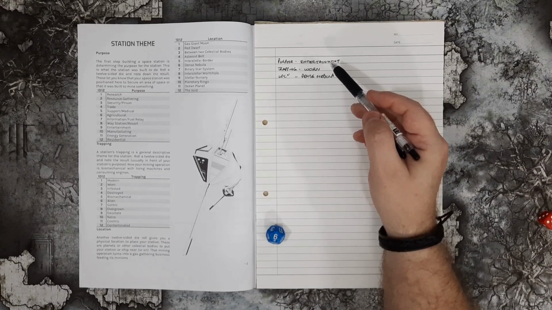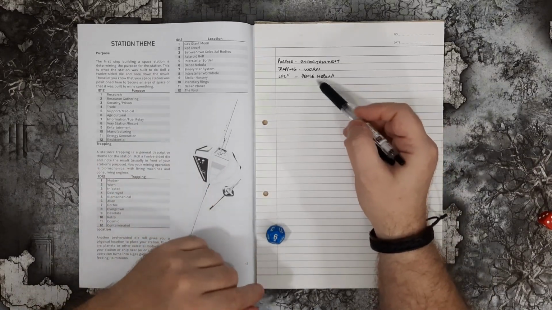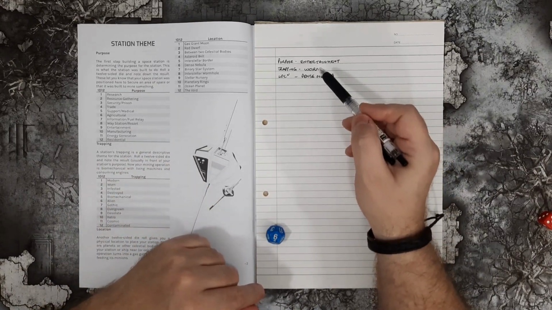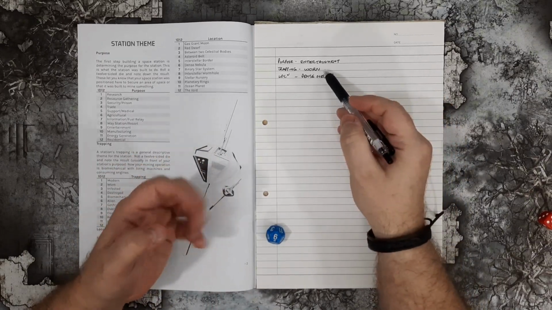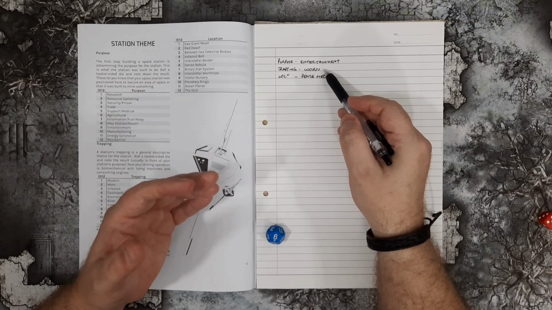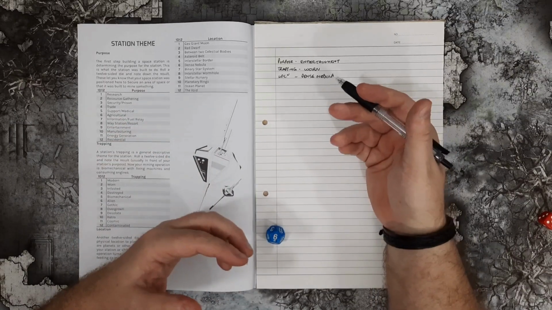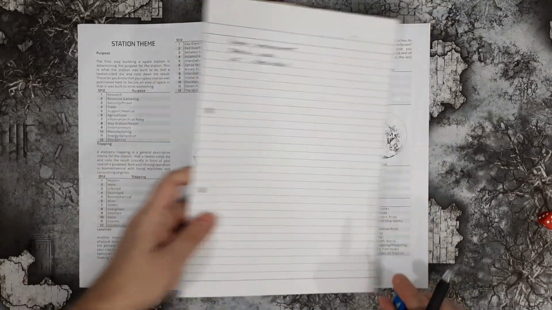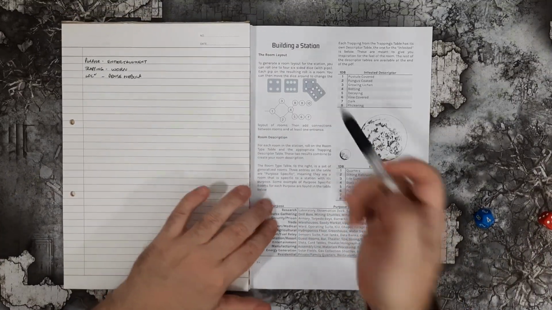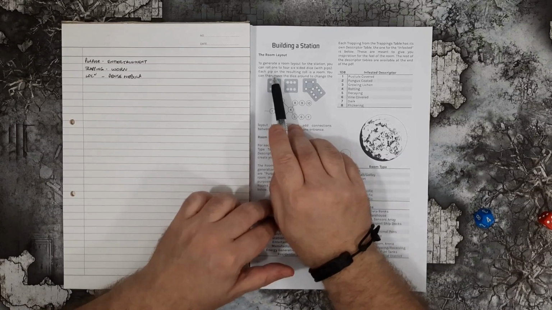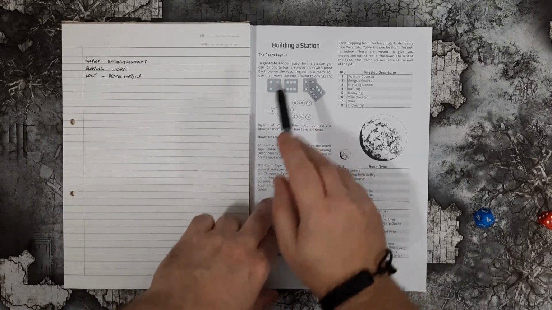I think it's still occupied. There's nothing that we've rolled as yet to tell me that it's abandoned or anything like that. So it could still be occupied, but maybe it's where criminals hang out. Right, now the next thing we need to do is actually to create the layout. And it recommends to roll 1 to 4 6-sided dice.